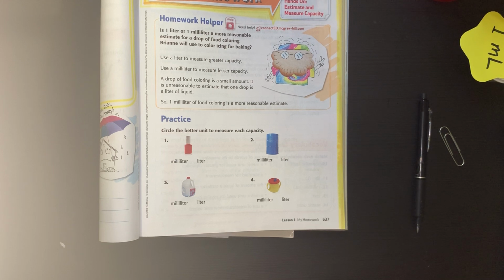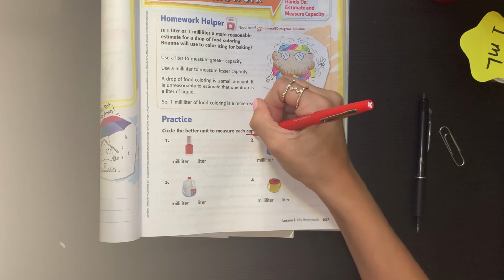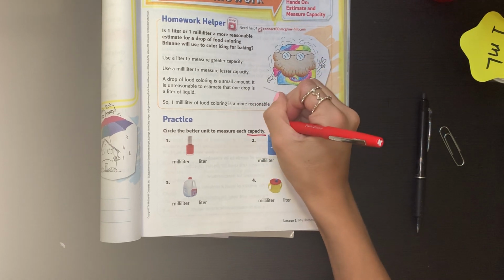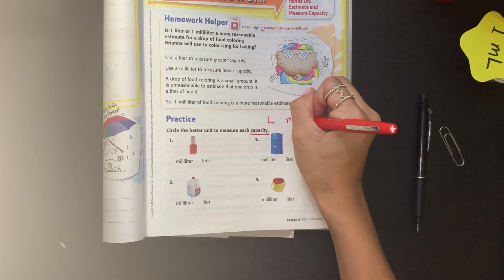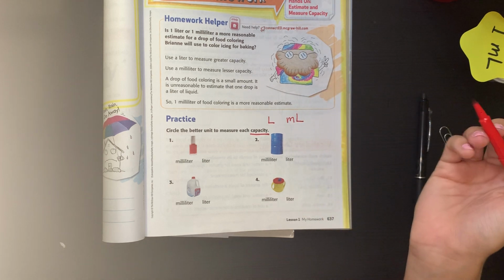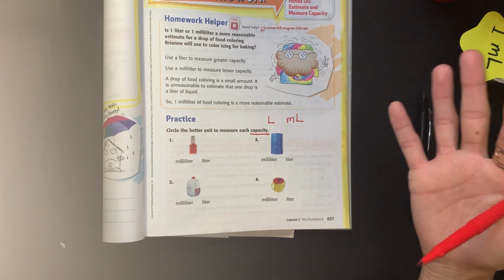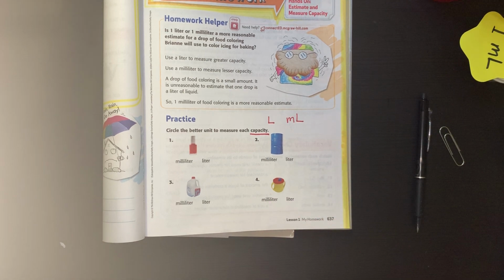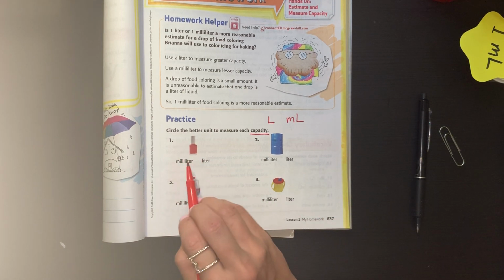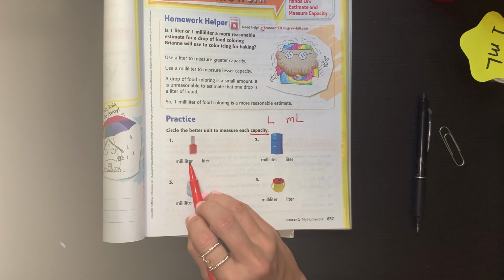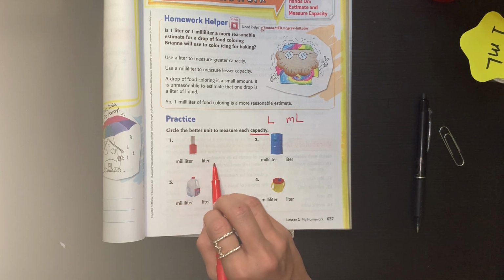So it says circle the better unit to measure each capacity. So since we're talking about capacity, that's when we talked about liters and milliliters. Those were the 2 different units of measure for capacity. So I see a nail polish container and I see the option of milliliter and liter.